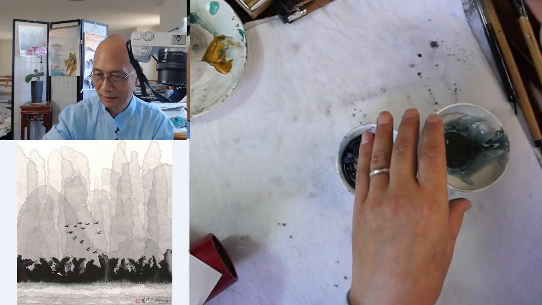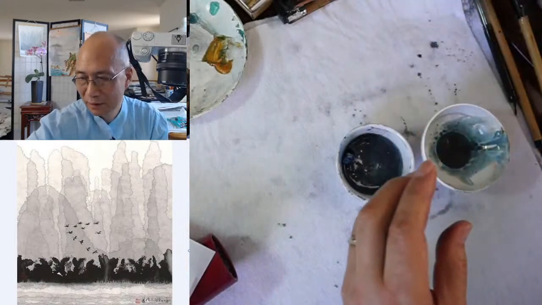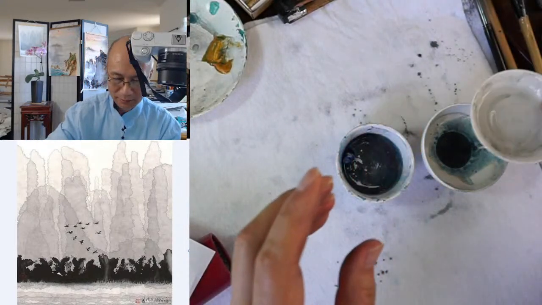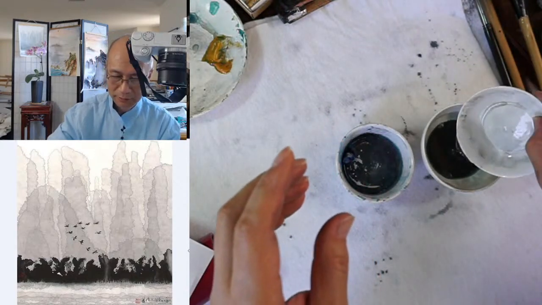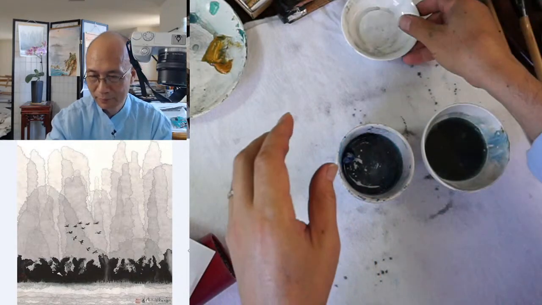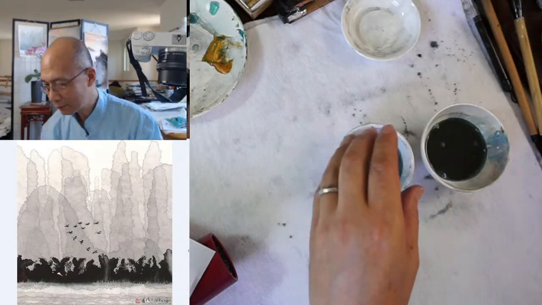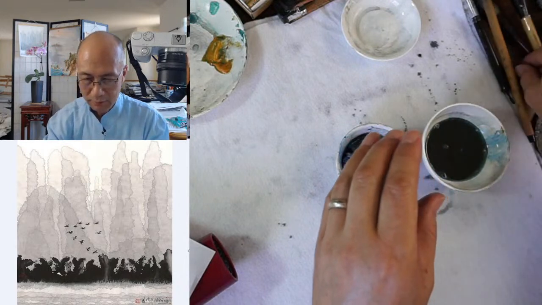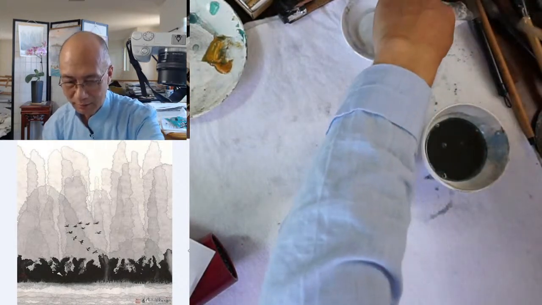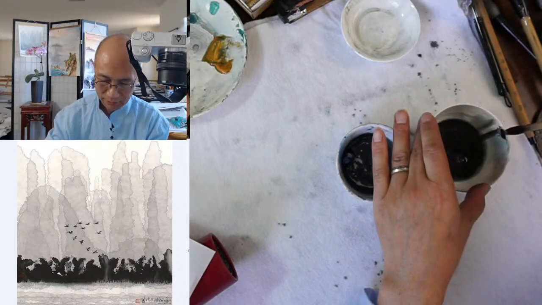Let me see. So I'm not going to add any bubbles in here. I just use pure water and ink. See if it works better. Okay. Oops. Where's my ink? Just clean the brush. Got ink.